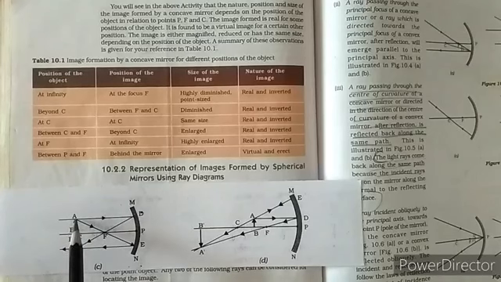Now, a ray of light parallel to principal axis, after reflection it will pass through F, that is this one. Second one, a ray of light passing through F, after reflection it will travel parallel to principal axis, and they both meet here at C only.